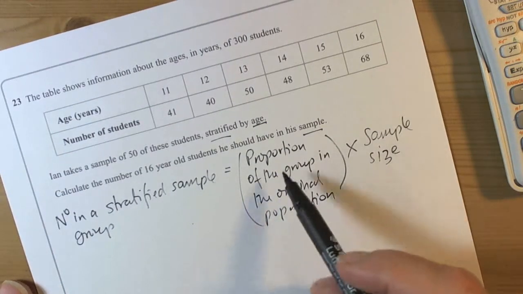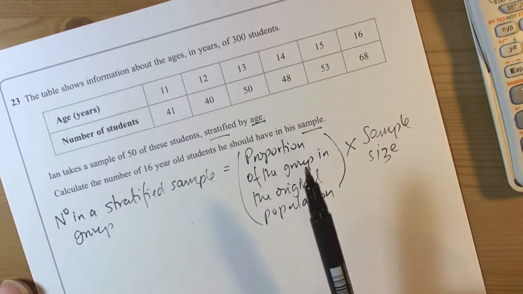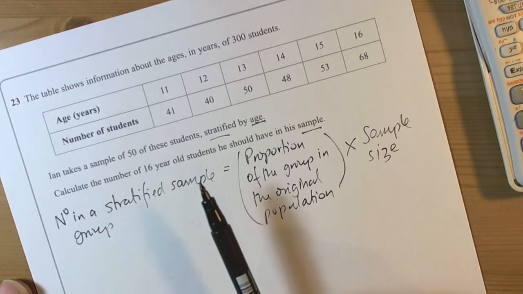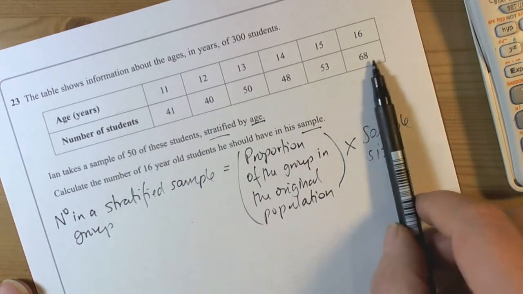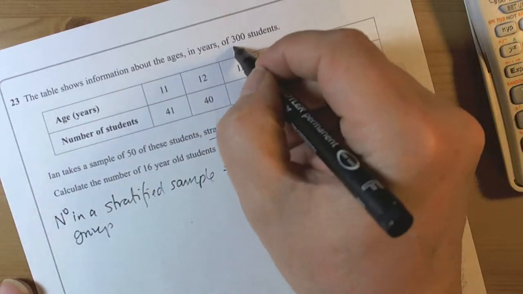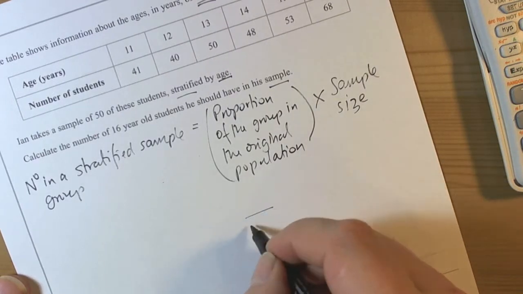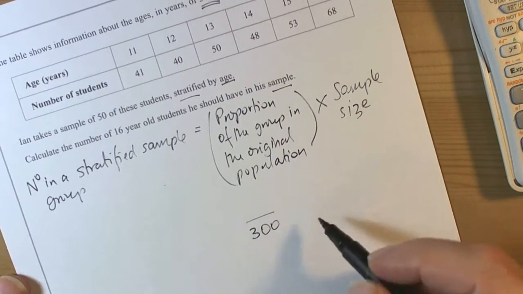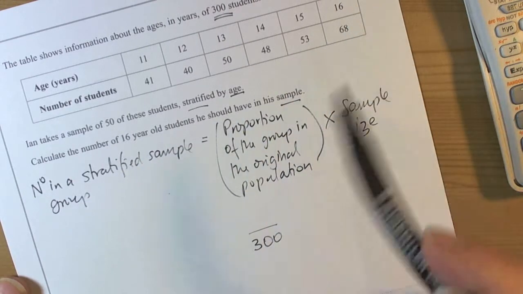Now the reason that works is because stratified sampling is about taking the same number of students into your sample that was in the same proportion as in the original population. Now the population of this student body is given as 300. So we know what the proportion will be out of. And to calculate the number of 16-year-olds, well, 16-year-olds was 68.